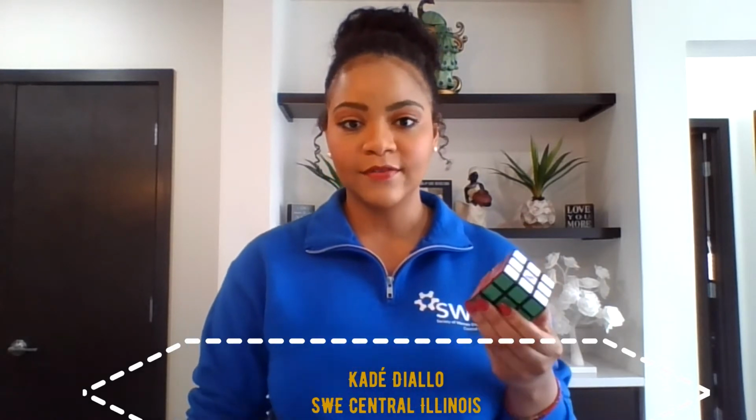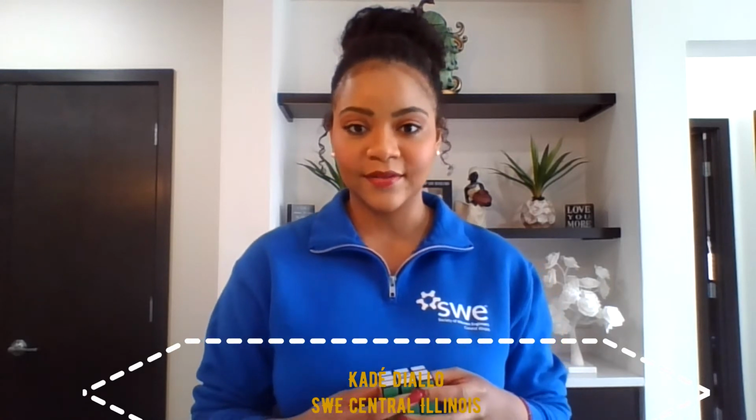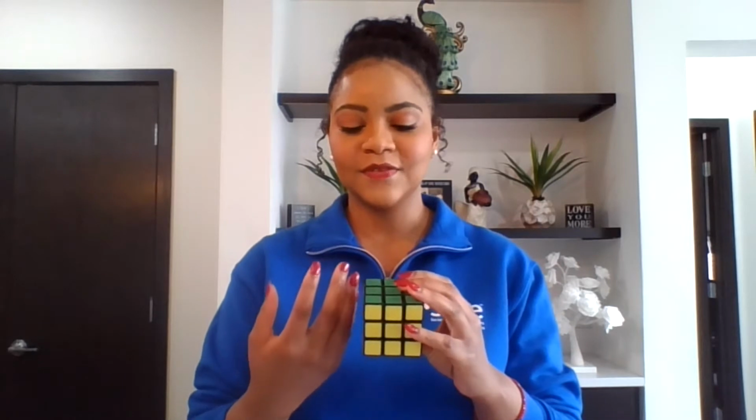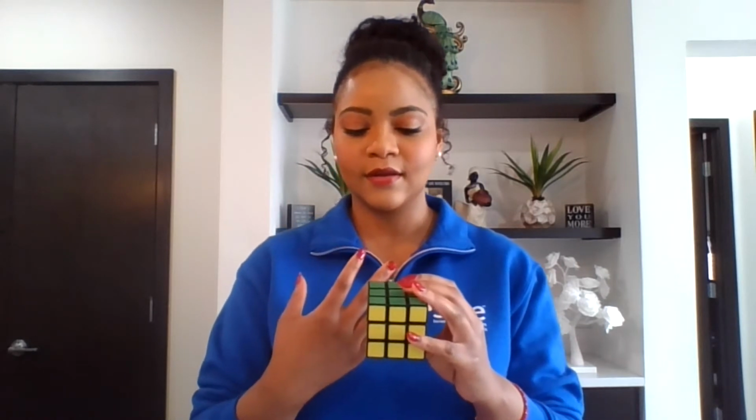Now, we're going to solve this using a specific algorithm that SWE is sharing with all of our young learners. But to start off, I'm going to go over some of the very few basics to understand the algorithm moving forward. Now, it might get a little confusing, but most of the time when you're facing your cube, that's the orientation we're going to go off of.